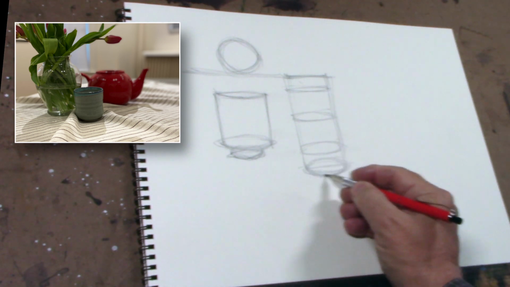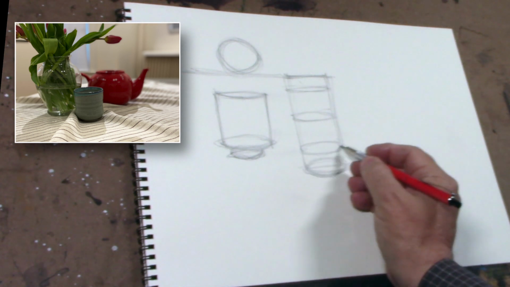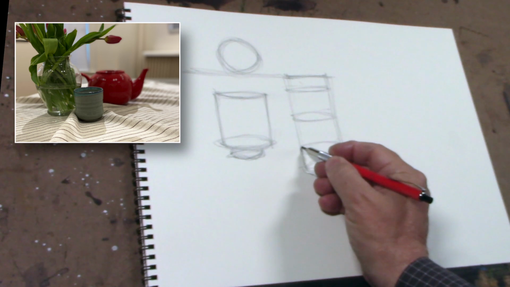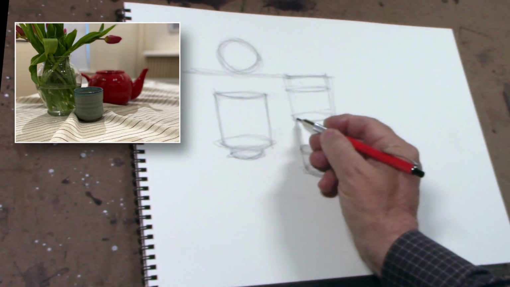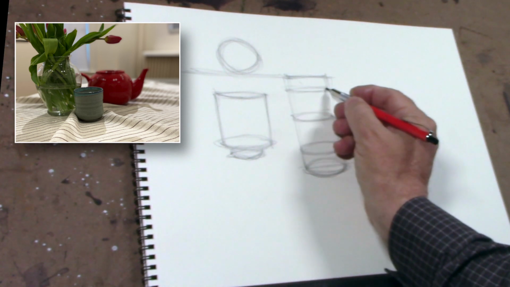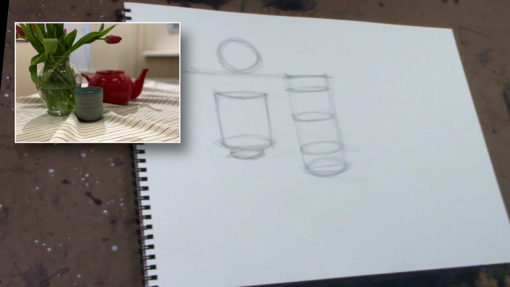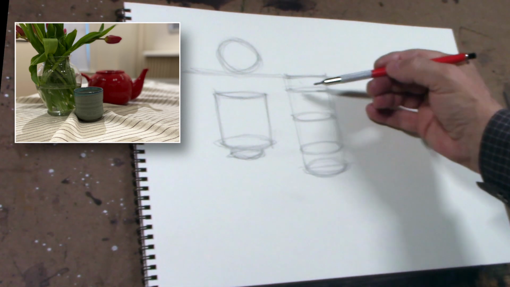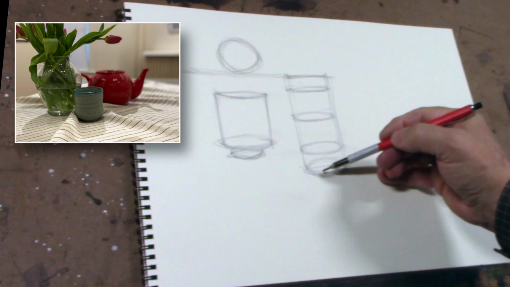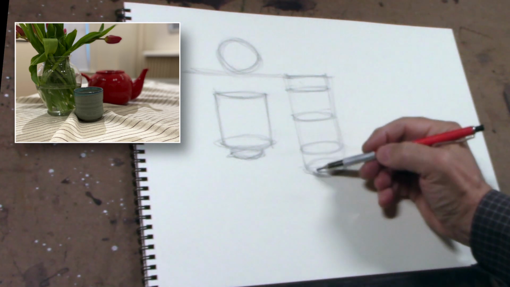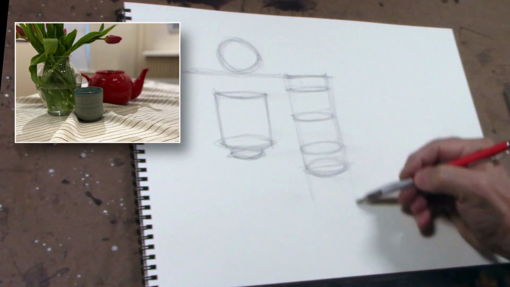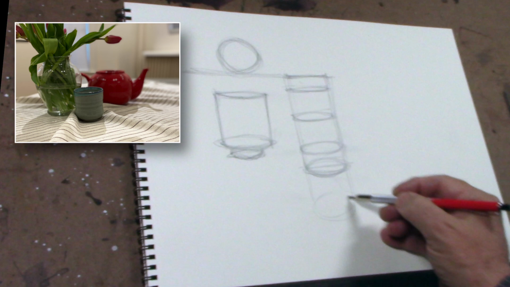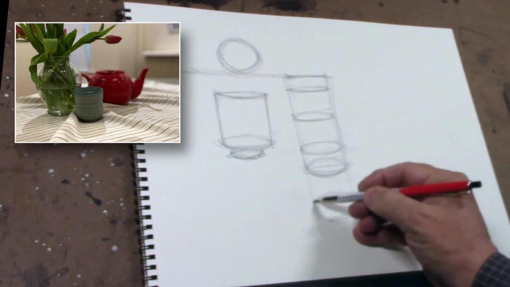When you understand this idea, and I think it's pretty understandable with this graphic, then you start to see it in your subject, and you can bring it to your subject. So imagine that as we look down, it's getting more and more open. If we extend this ellipse even further, it opens up even more.